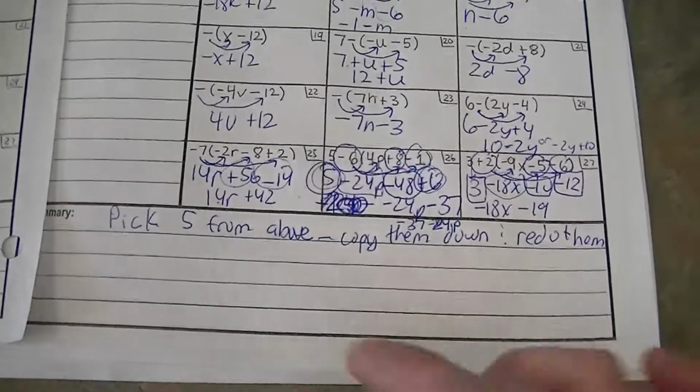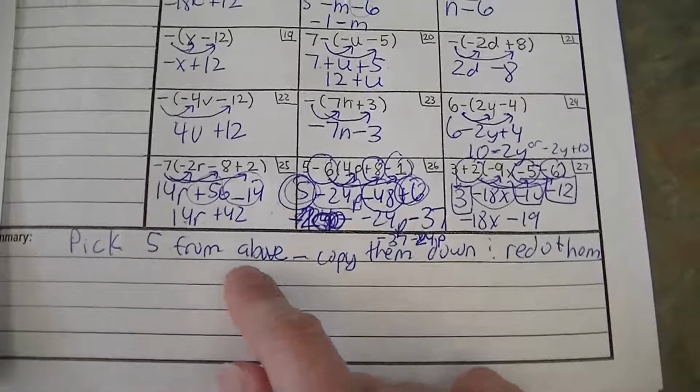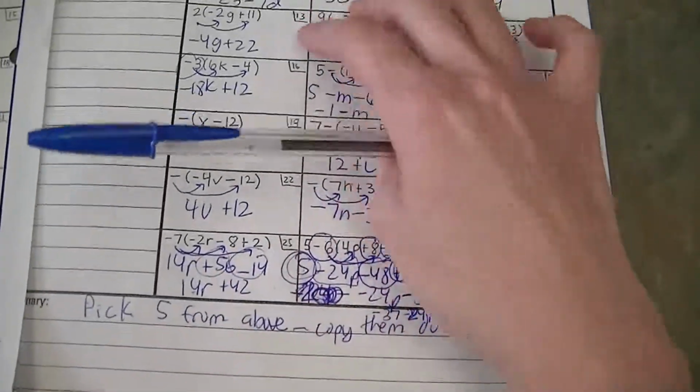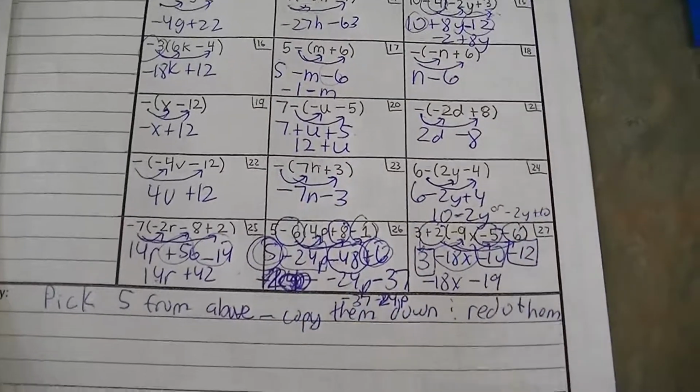Okay? All right, make sure you do your summary. Copy five from above, copy them down, and then redo them. Make sure you get the same answers up here because all these are the correct answers.